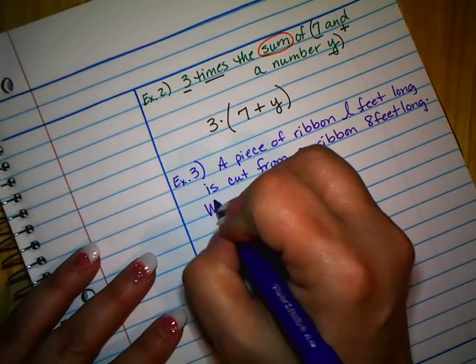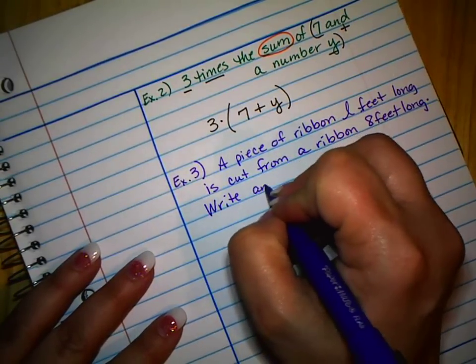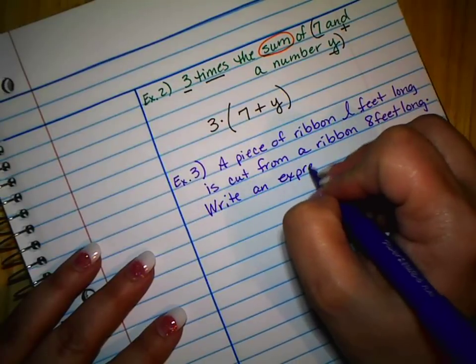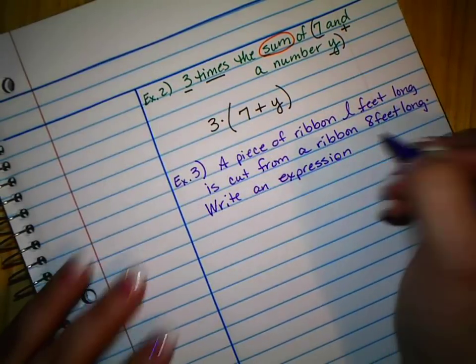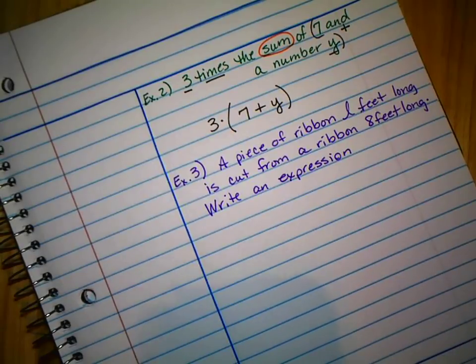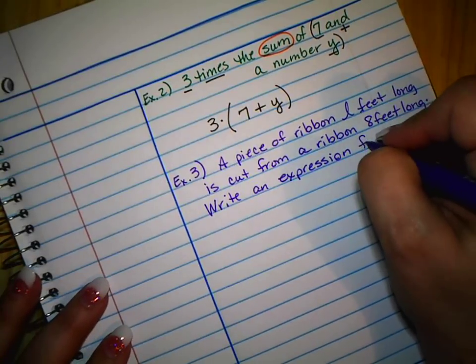Write an expression for the length of the remaining piece.